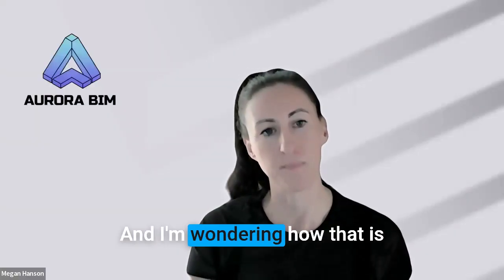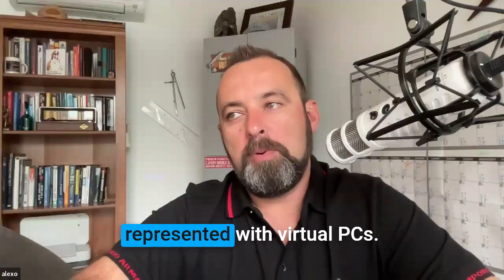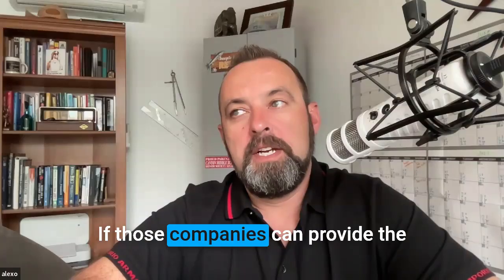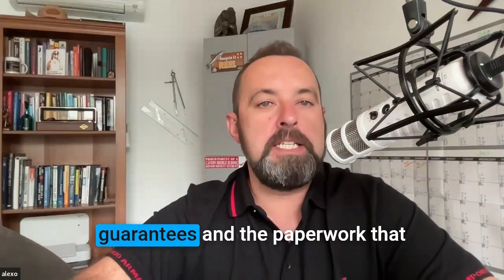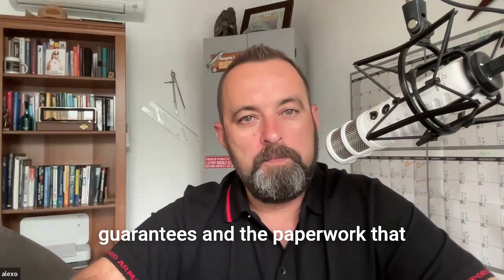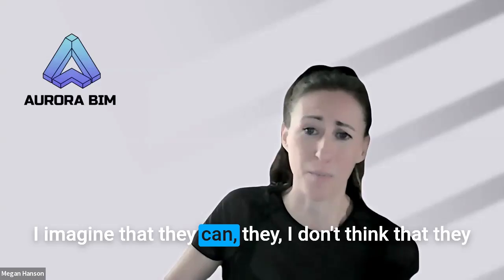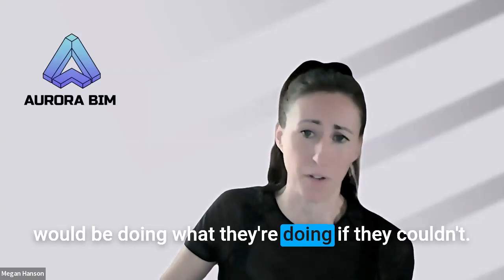I'm wondering how that is represented with virtual PCs, if those companies can provide the guarantees and the paperwork that showcases that security level. I imagine that they can. I don't think they would be doing what they're doing if they couldn't.